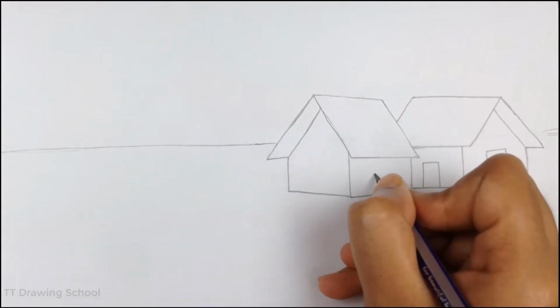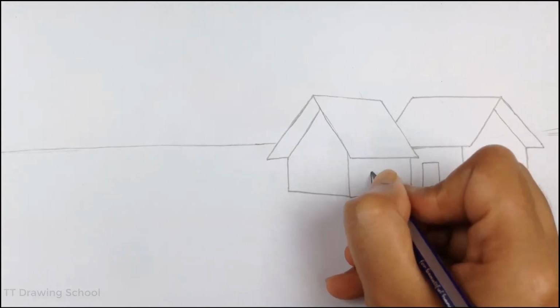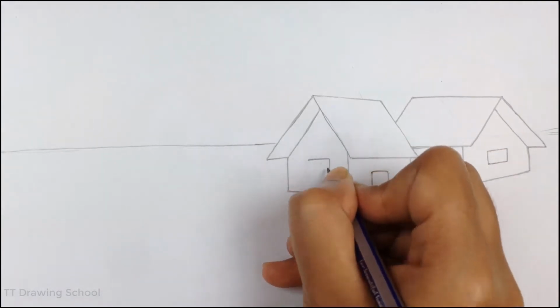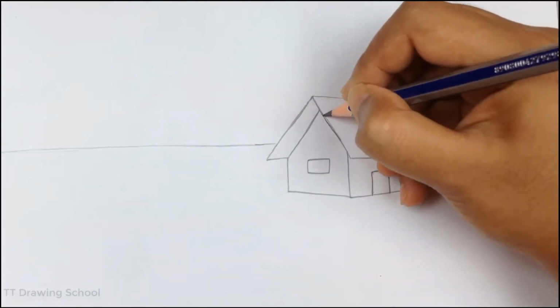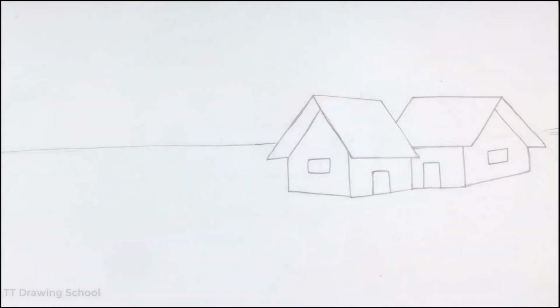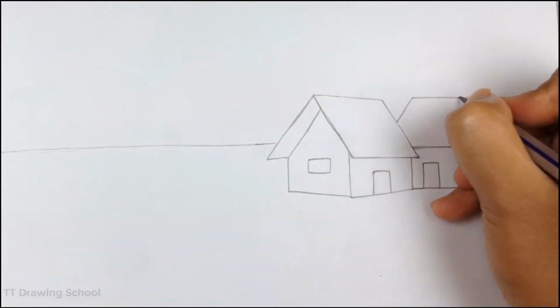And a door, another door, and a window. Wow, my houses are done.